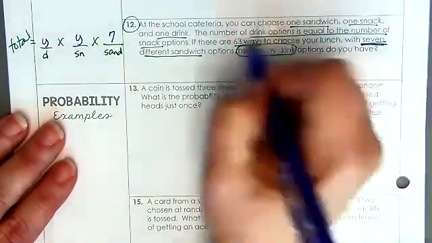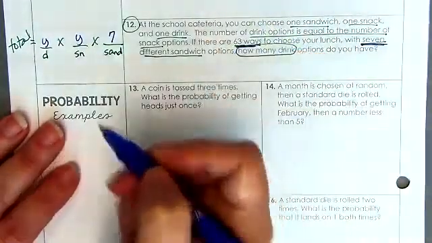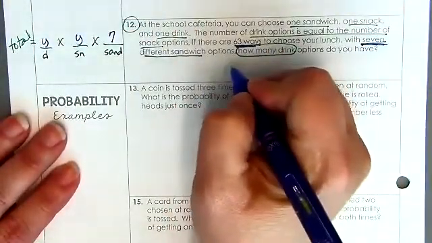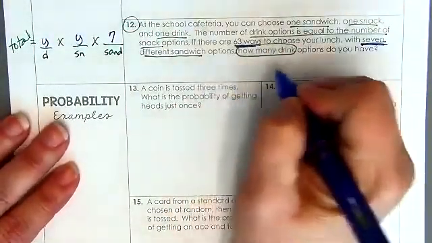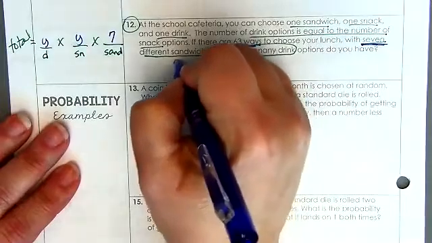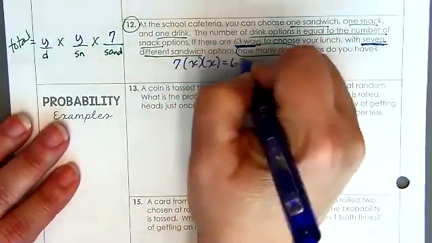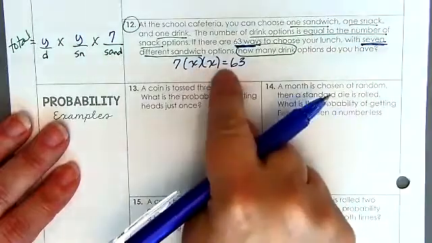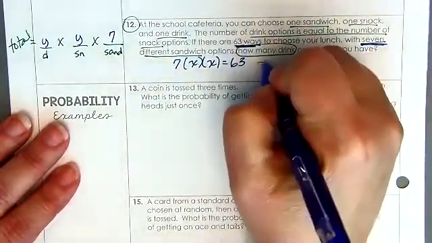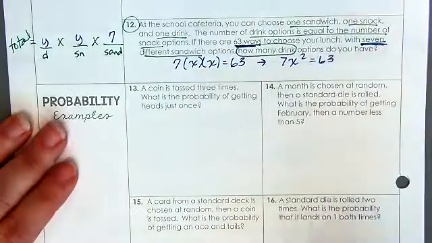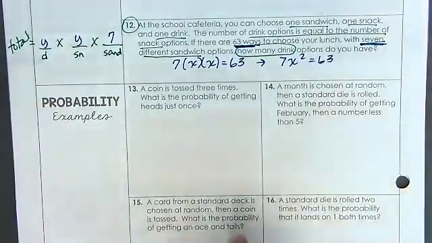Do I know the total? Yes, I know the total. So I can replace total with 63. So I can have 7 times x times x equals 63. That can be rewritten as 7x squared equals 63, because x times x is x squared.